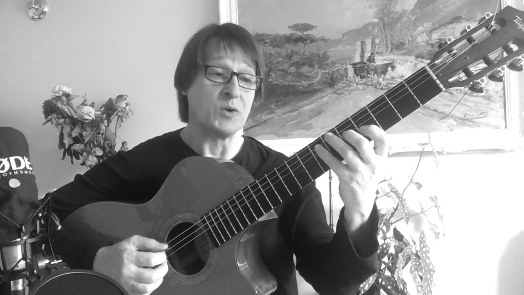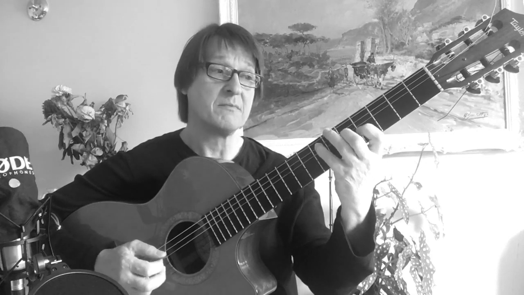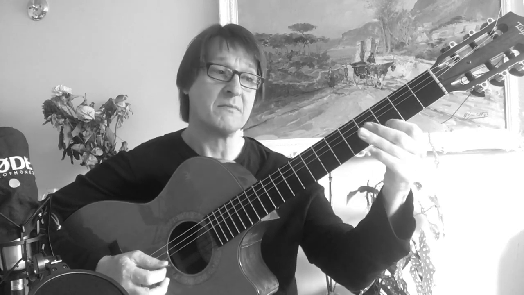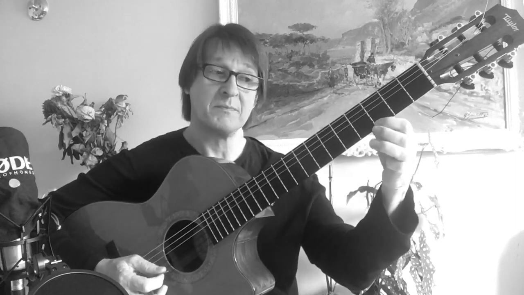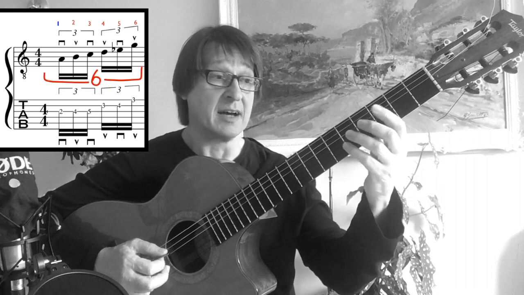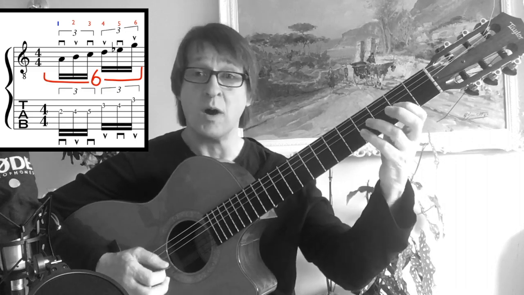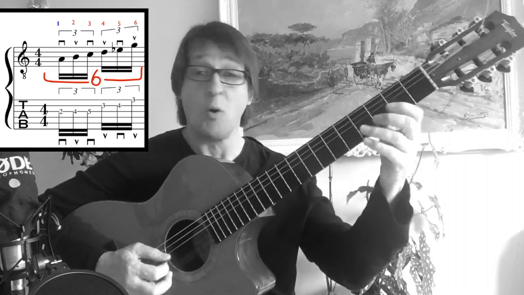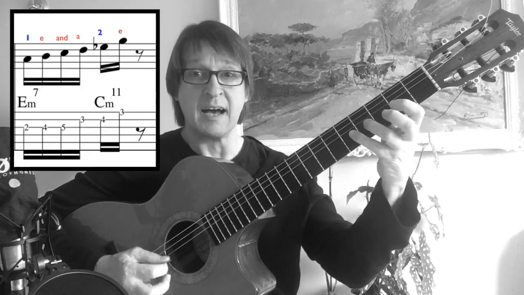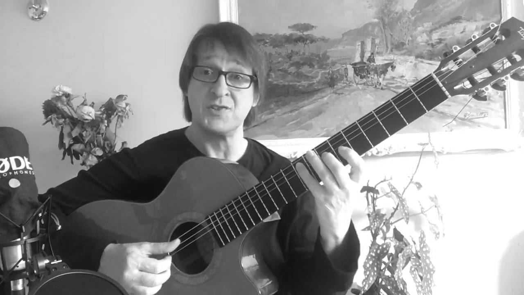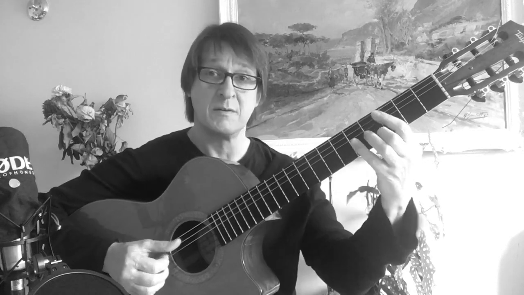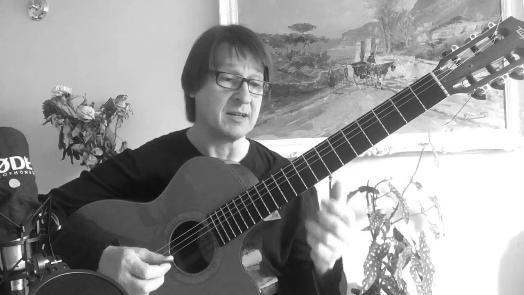So the next two chords will be E minor and C minor. So we join these two together now. 1, 2, 3, 4, 5, 6. Or 1 E and a 2 E. And this way we get through these changes, which are happening very, very quickly.